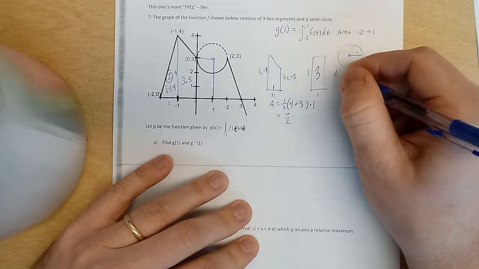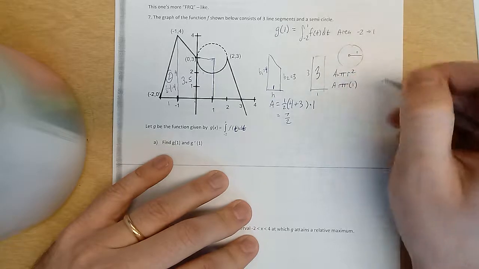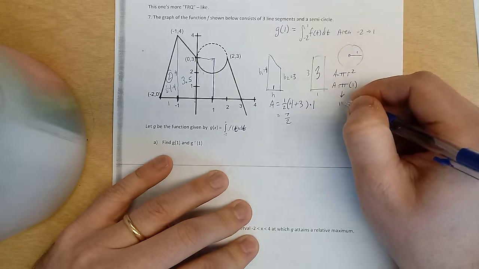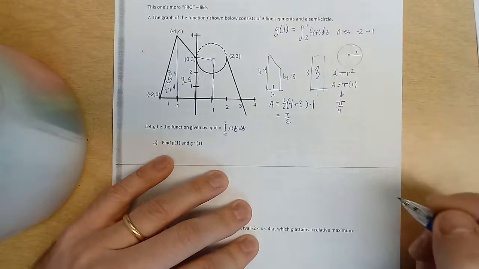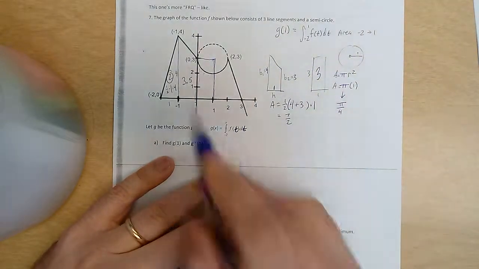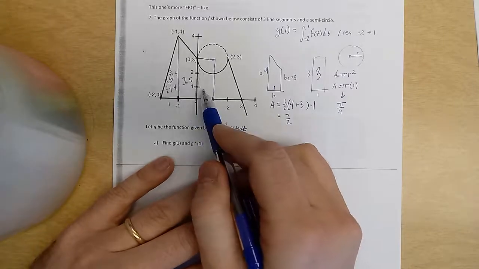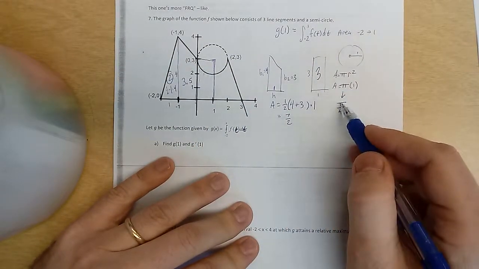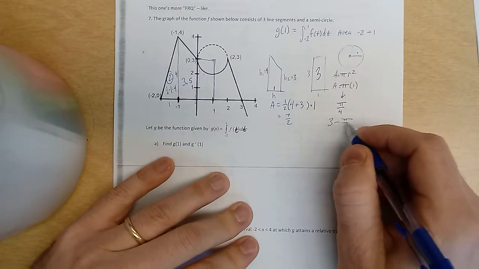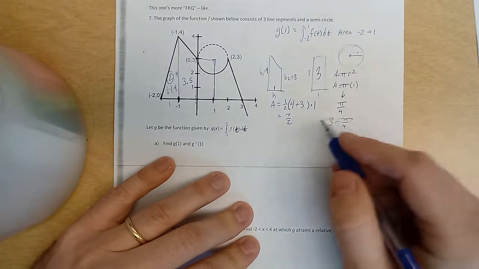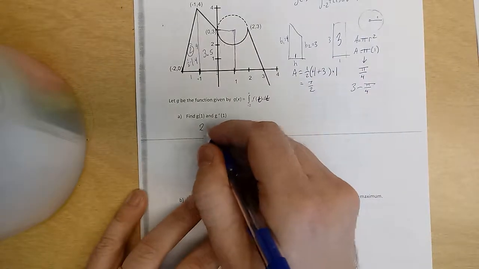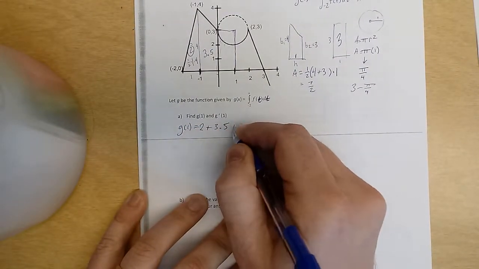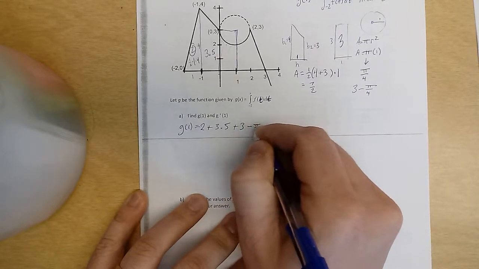The area is pi r squared, so the area is pi. But if we just want a quarter of that, we divide it by 4. So our area there is pi over 4. So we've got a 2, we've got a 3.5, and we've got a 3 take away pi over 4. So if I add all that up, g of 1 is equal to 2 plus 3.5 plus 3 subtract pi over 4.